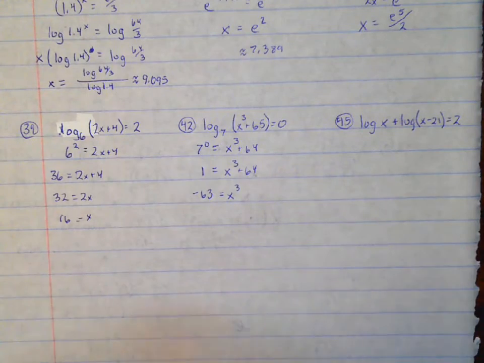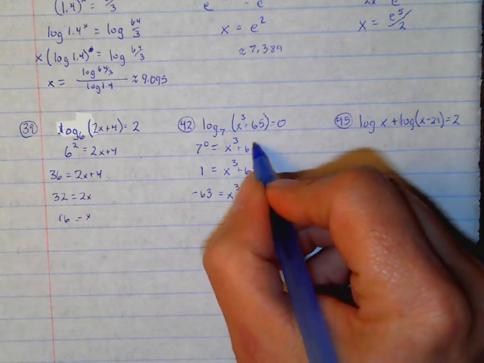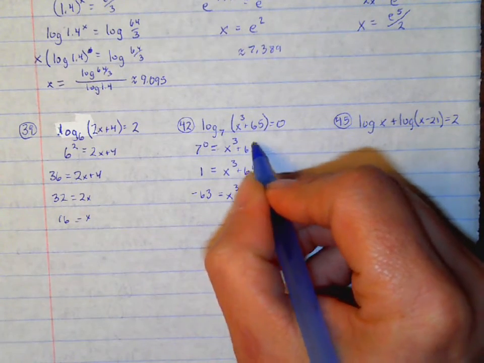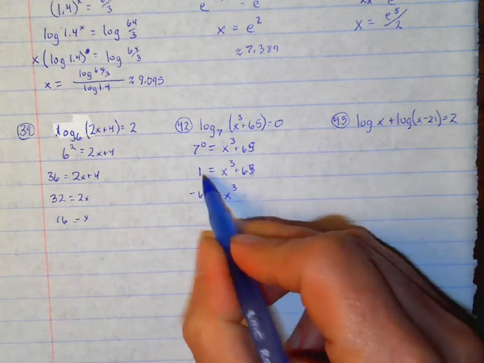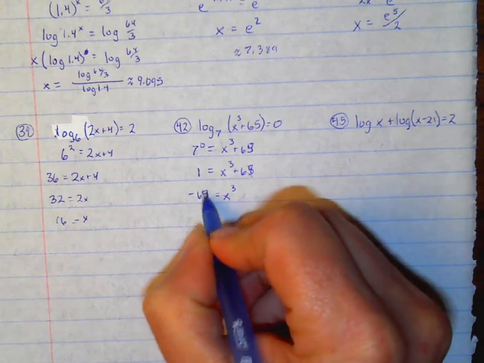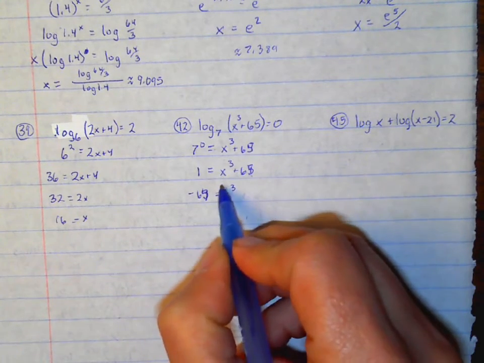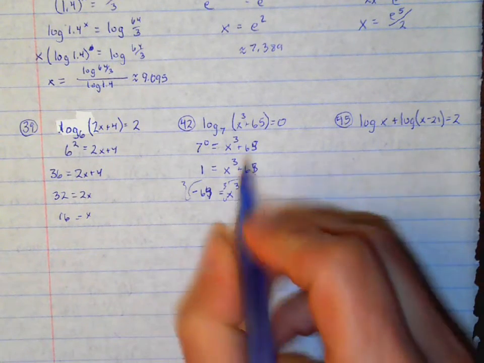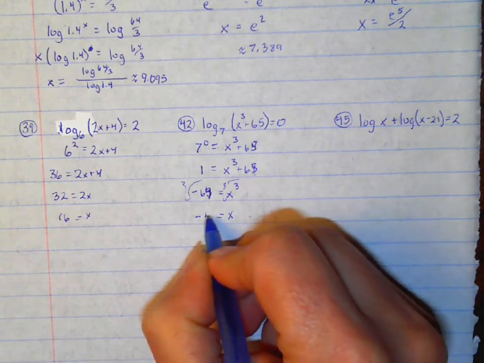I see what I did wrong. I turned that 65 to a 64 somehow. Anyway, now if I bring this over, it'd be negative 64. That makes more sense. Now I can take the cube root of both sides, and I get x equals negative 4.